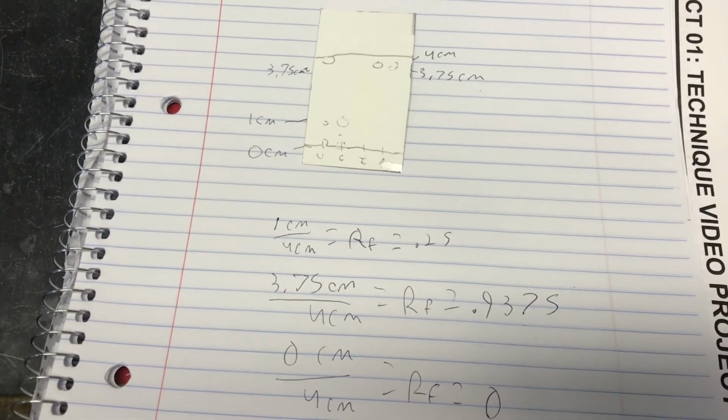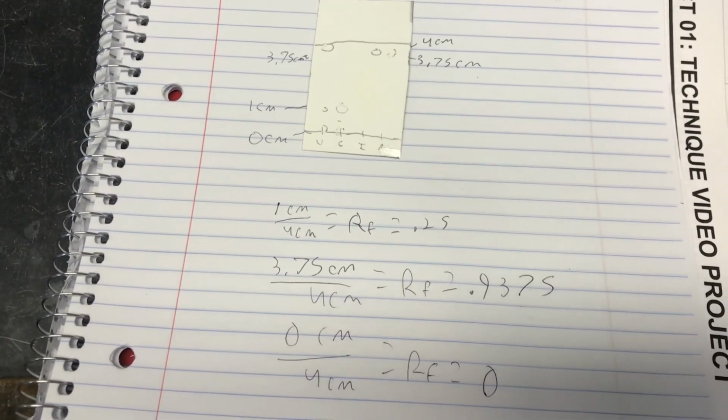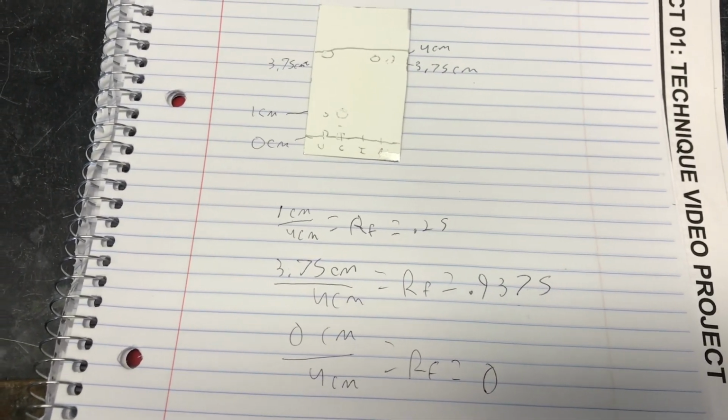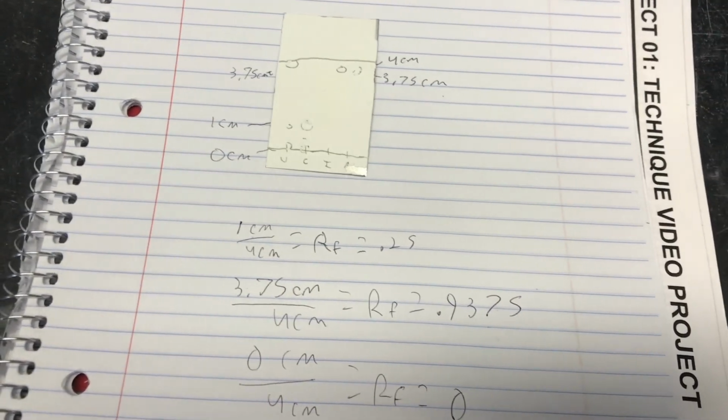So hopefully you guys learned at least a little bit from this explanation, and hopefully you learned a lot from certain mistakes that we might have made.